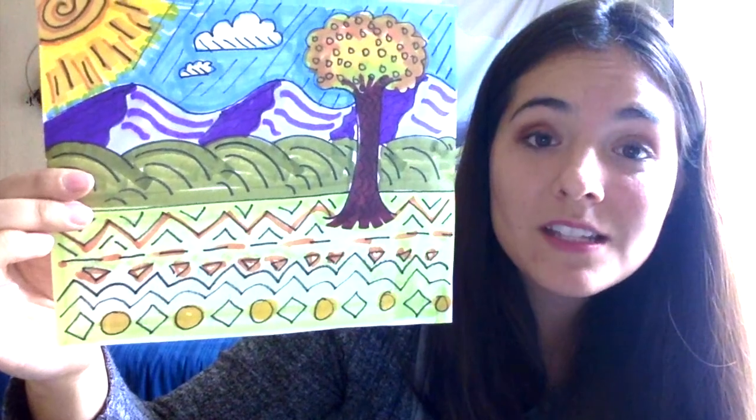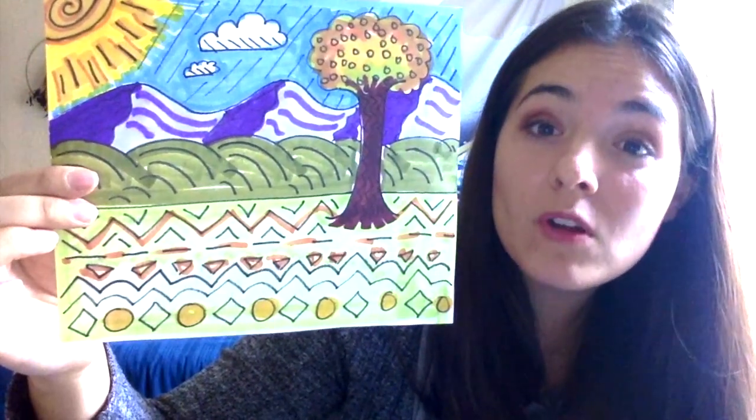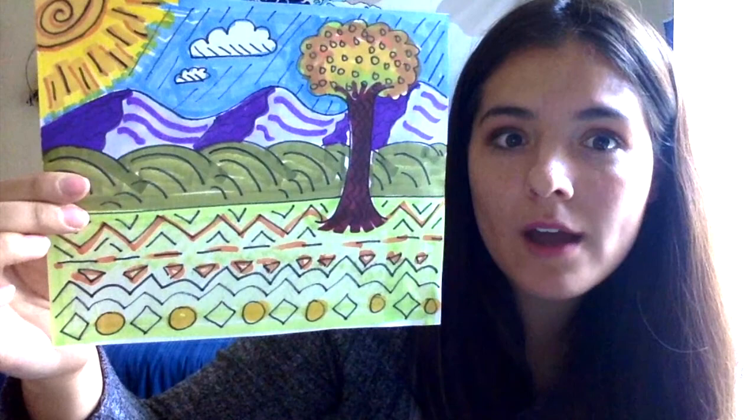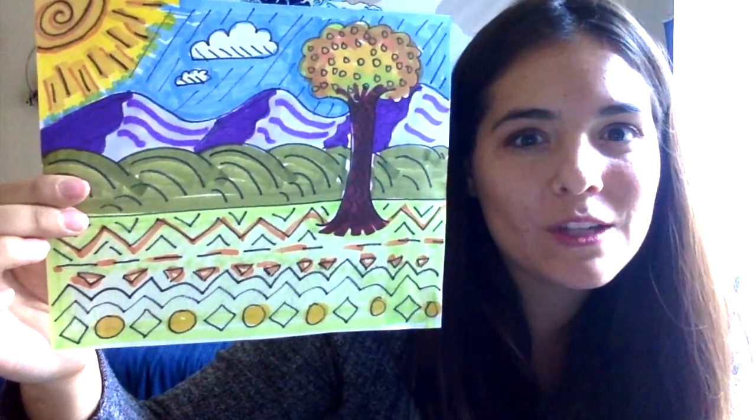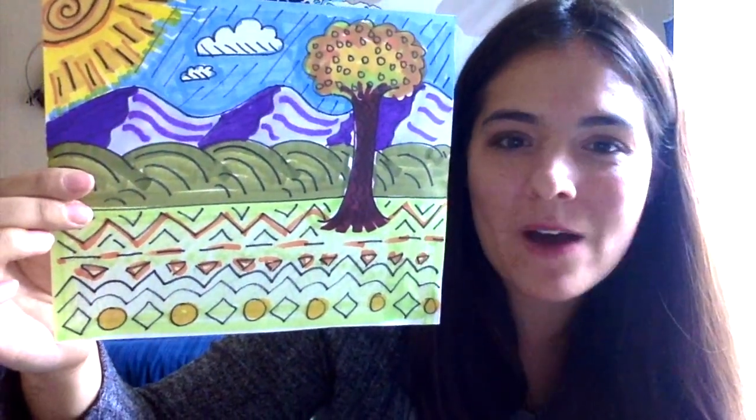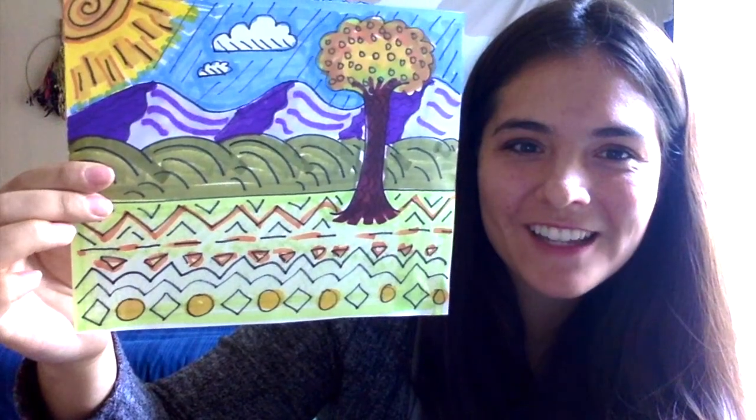When you are doing this, I want you to fill the whole page with pattern. I know you can do it. If you have colors, I want you to color the whole thing. And if not, just make sure you have a lot of really cool patterns in there so you fill up that whole page and make it look interesting.